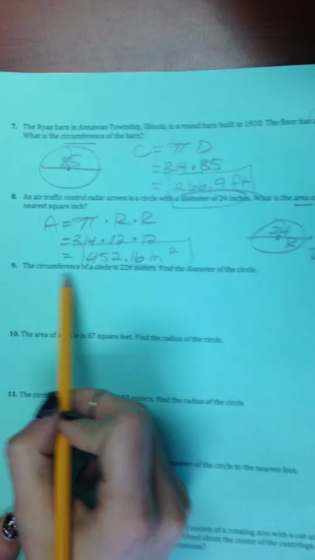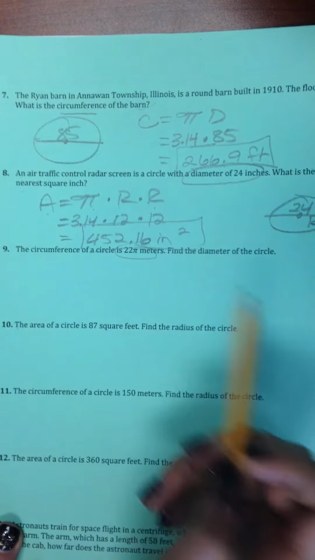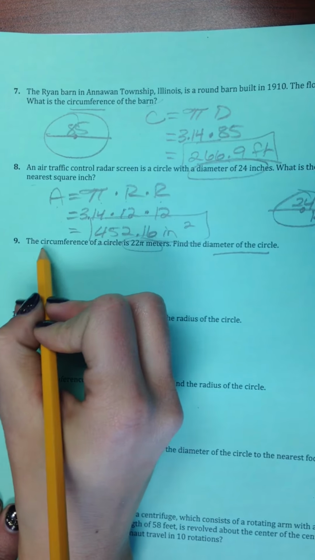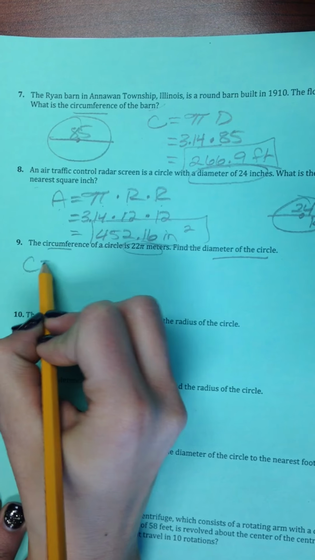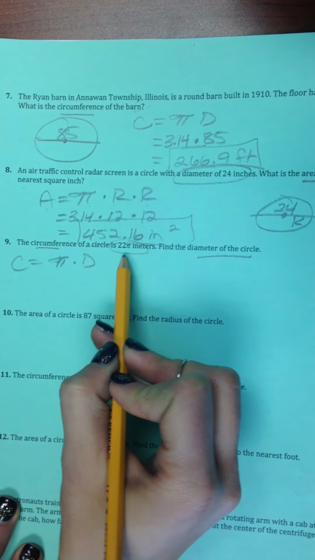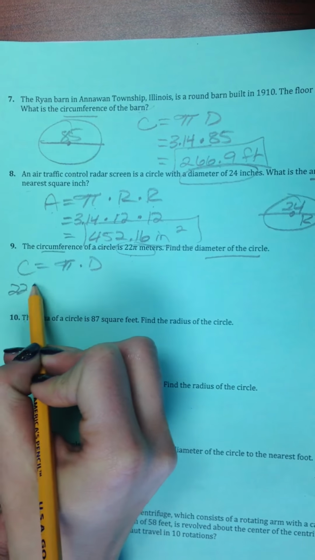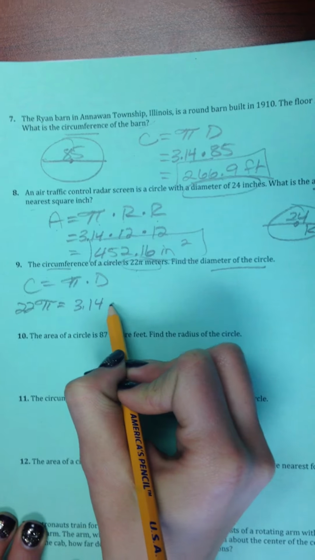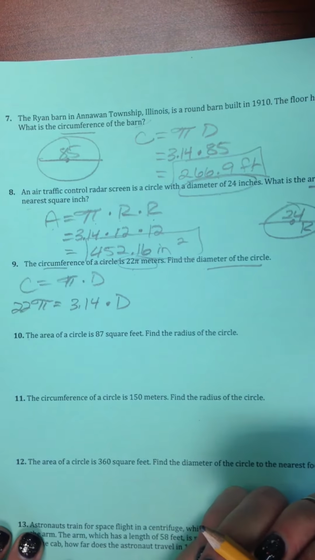Number 9, the circumference of a circle is 22 pi meters. Find the diameter of the circle. So it starts with circumference. Cherry pies are disgusting. Okay, it says circumference is 22 pi. So I plug that in for circumference. Pi is always the same, and I'm trying to find diameter.